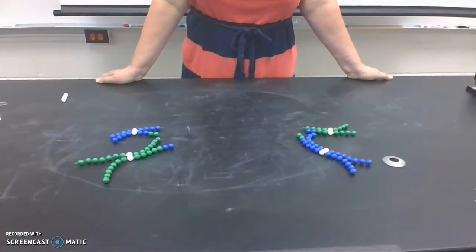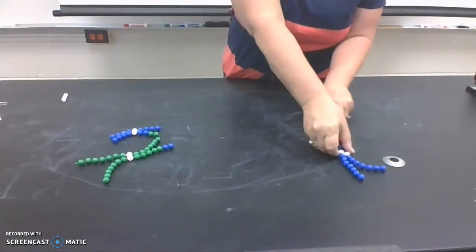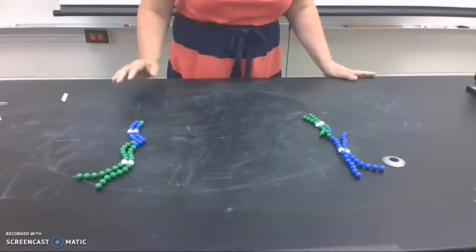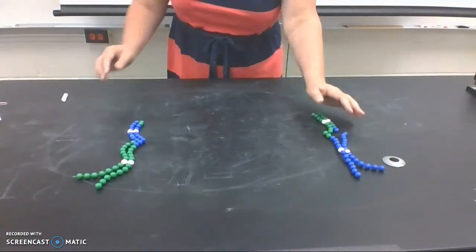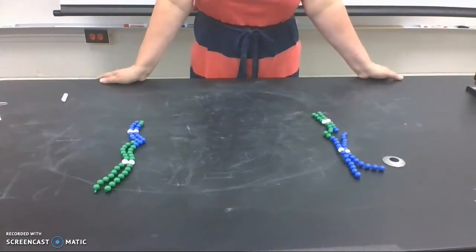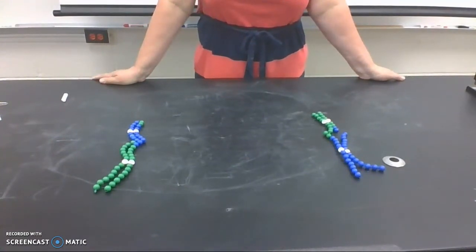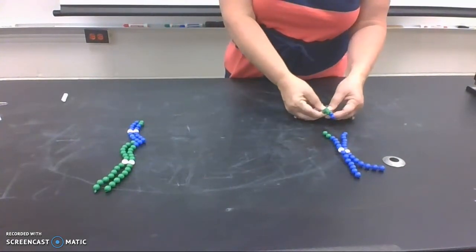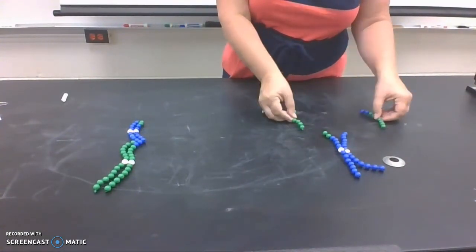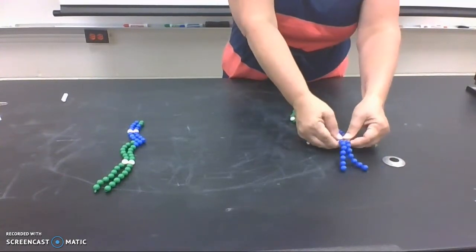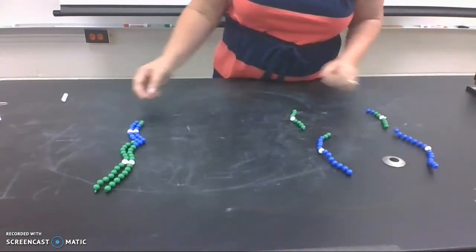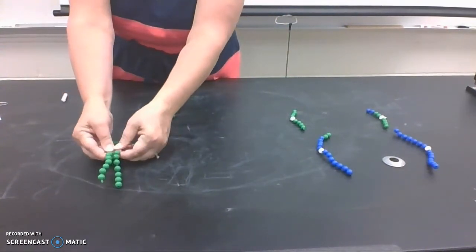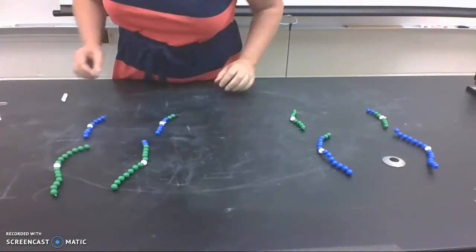And then in metaphase 2, the chromosomes will line up at the middle, the metaphase plate of the cell. This is metaphase 2. And then in anaphase 2, the sister chromatids will separate, not the homologous pairs.